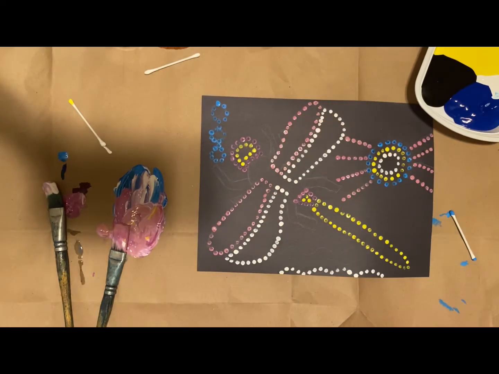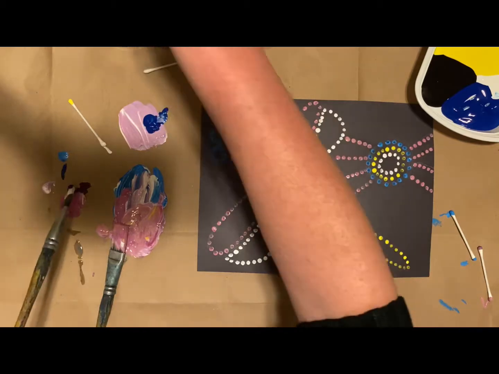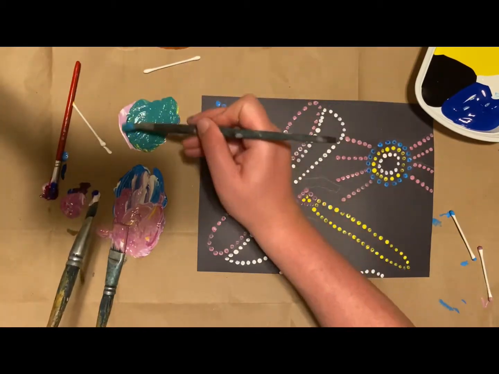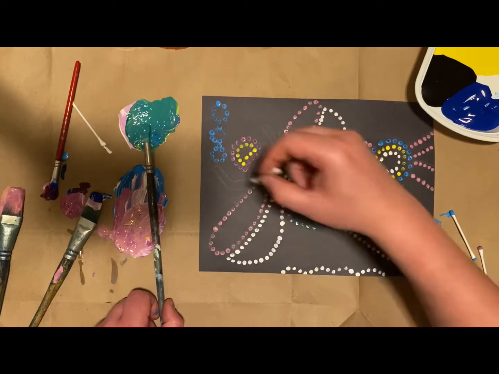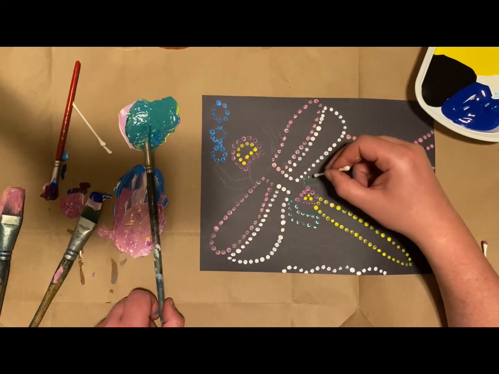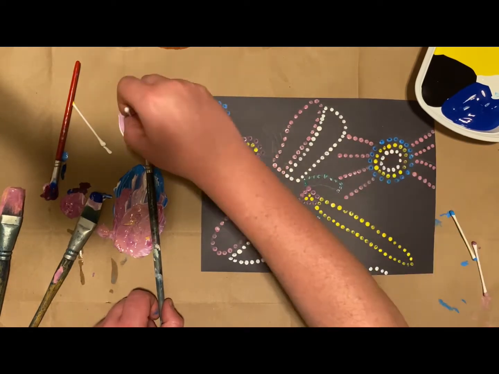They take a lot of perseverance, but they can be a lot of fun. And what I like best about this is I really get a chance to experiment mixing colors, because you're going to need a lot of different colors when you make these.